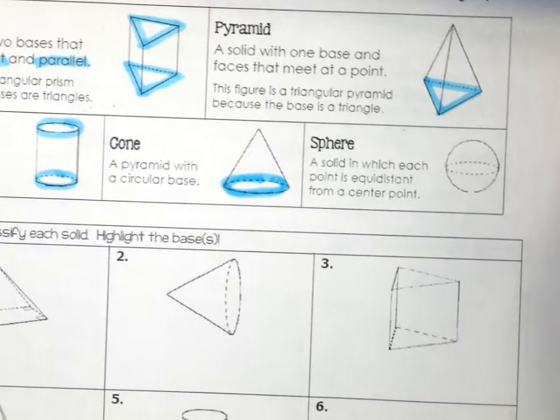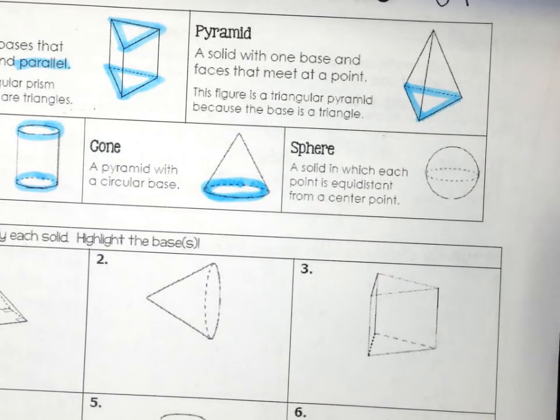And then the last one is a sphere. The sphere is a solid in which each point is equidistant from the center point. On this one, since this is a whole sphere, it does not have a base. I'm not going to highlight anything. Now, if we ever had a hemisphere, which we will when we do our worksheets, I'll highlight that base for you. But in a sphere, you won't have a base because it's a round circular figure. But if they were to cut that in half, we would have a base.